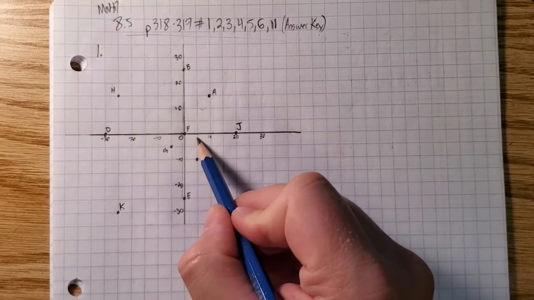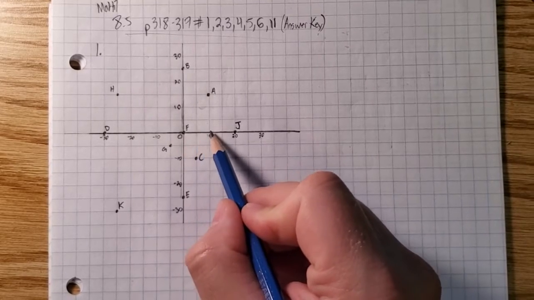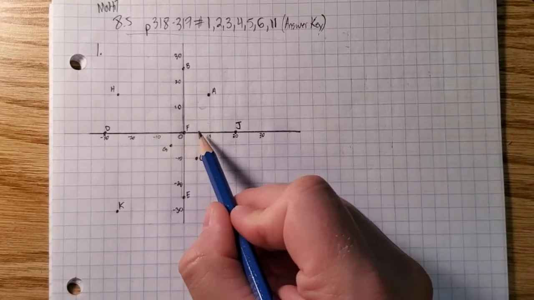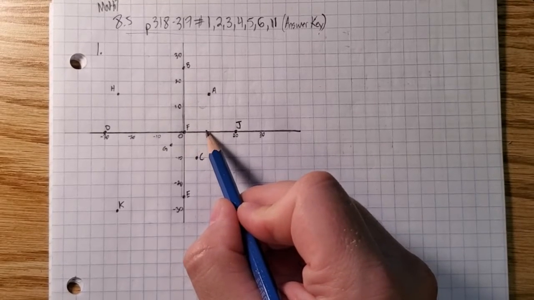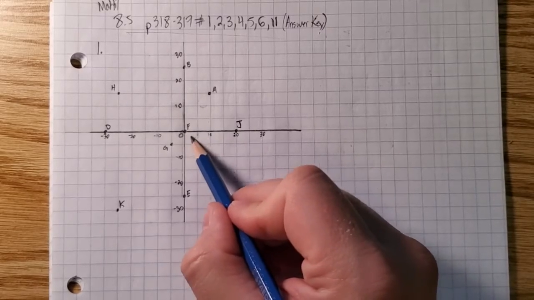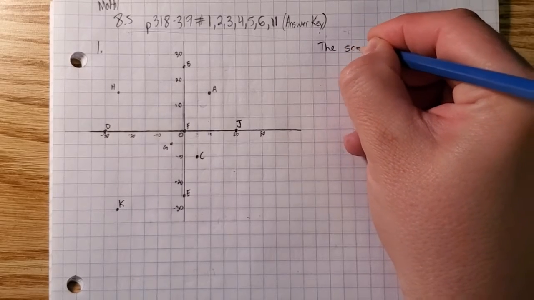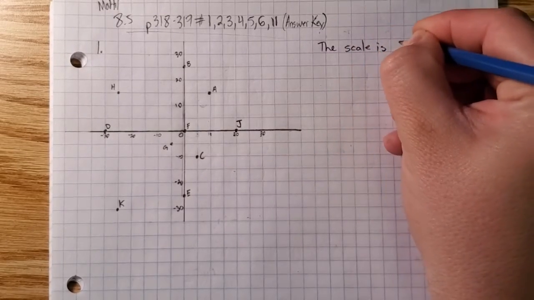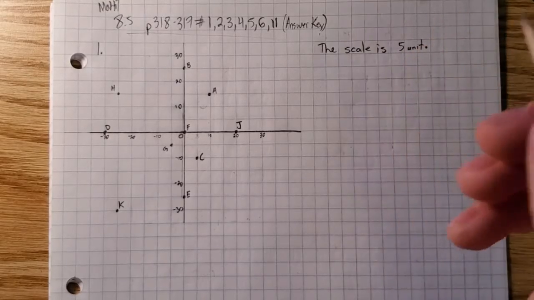Oh, it didn't write anything here, but what you know is this origin is 0, and if we go here is 10, there's 2 squares, right? 2 squares is 10, so 10 divided by 2 is 5. That's what this would be. So one jump here is 5. So the scale is 5 is 1 mark there. The scale is 5 units. We don't really know what the units are, but you could have just said the scale is 5.